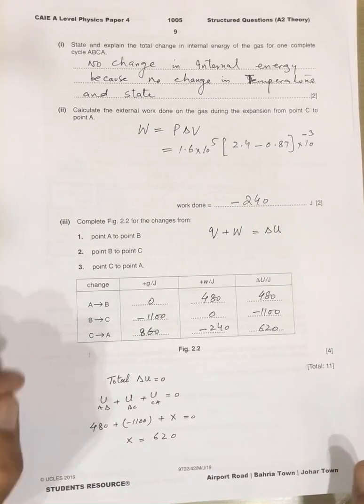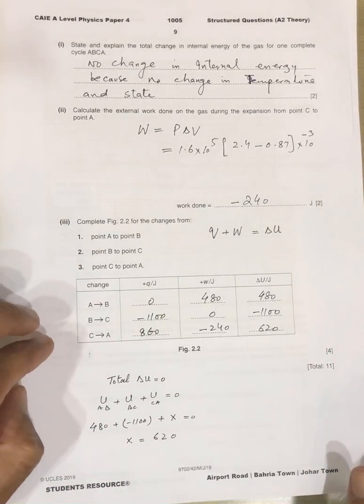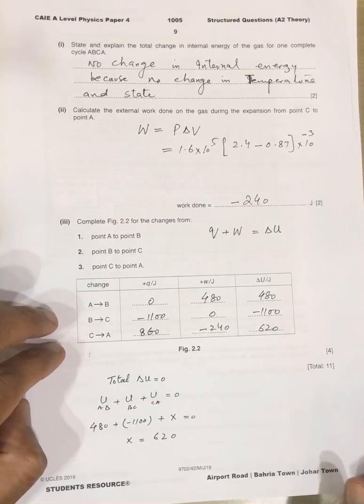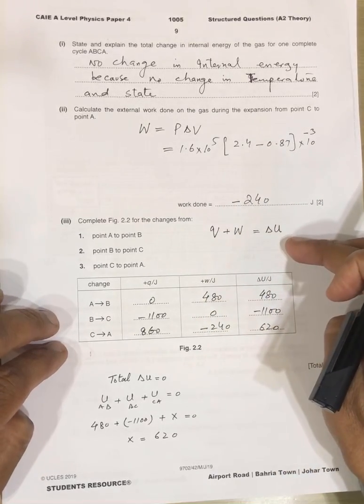Next is complete the figure for the change from A to B, B to C, C to A. Look, Q plus W is delta U, it's given.